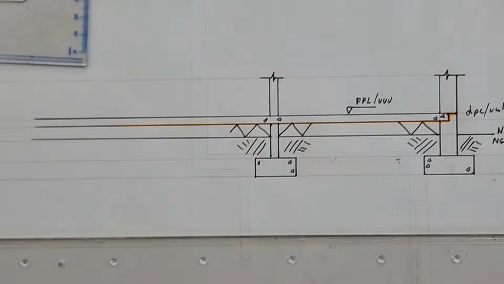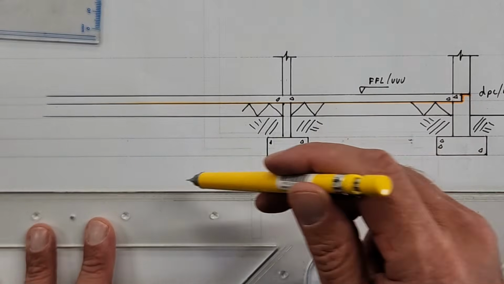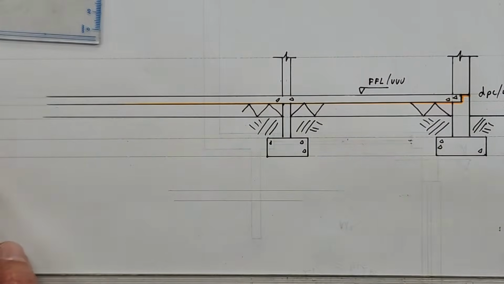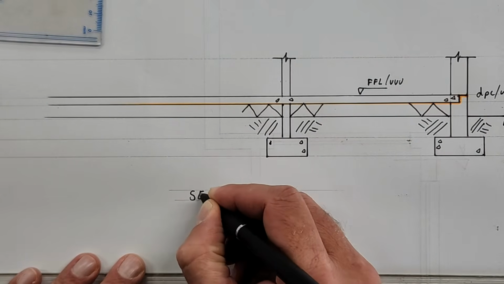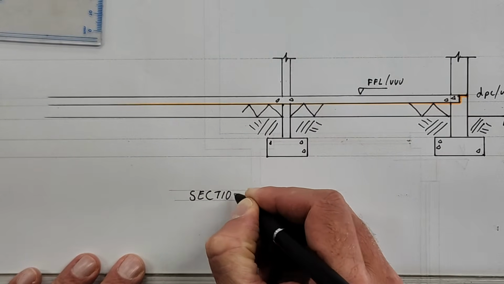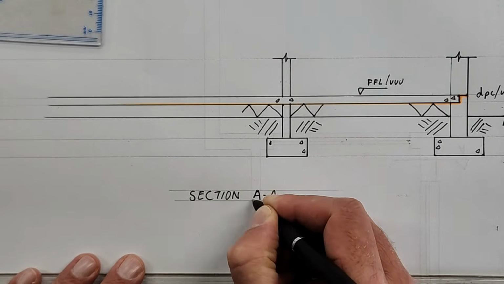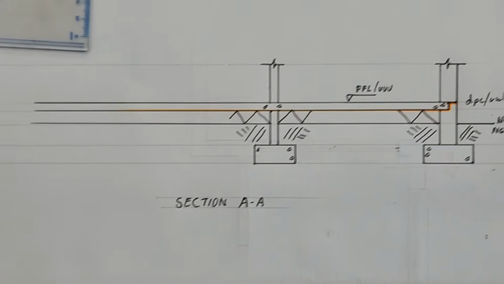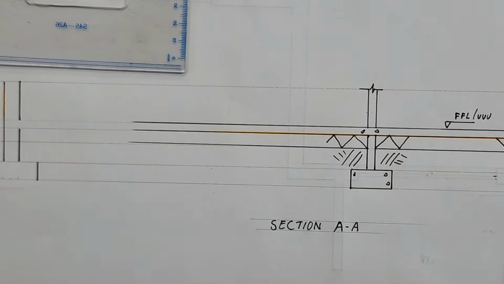The last thing that they require here is to label this drawing. So this is section AA. You're going to have to do the same on the other side. I didn't complete the external one. You know that needs to be done. Section AA. Right, and that then completes this drawing once you've also done the external one on that side.